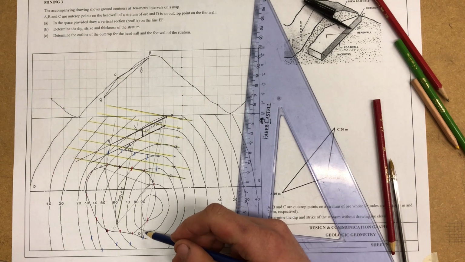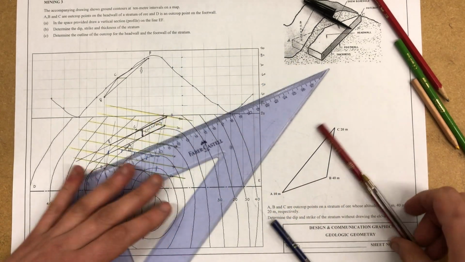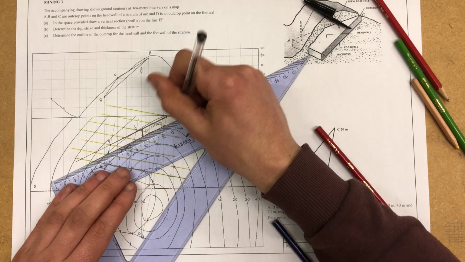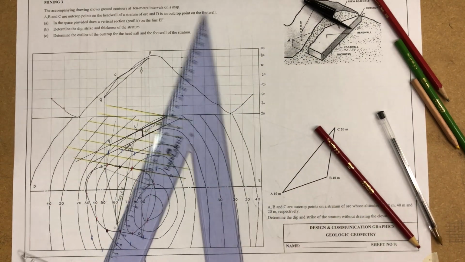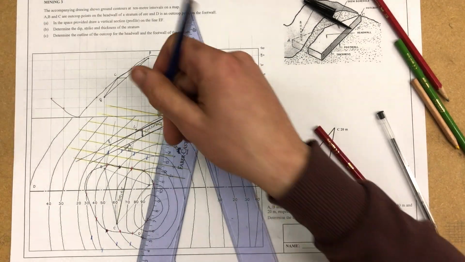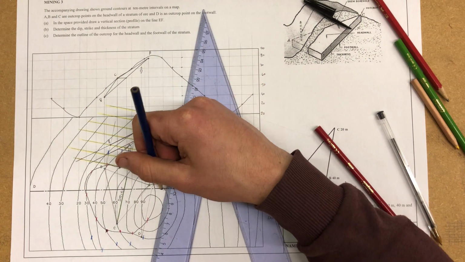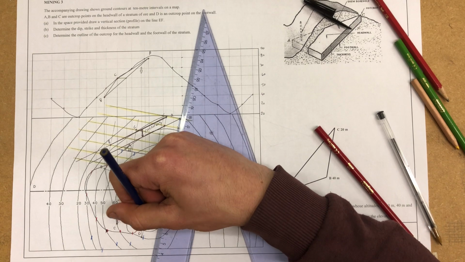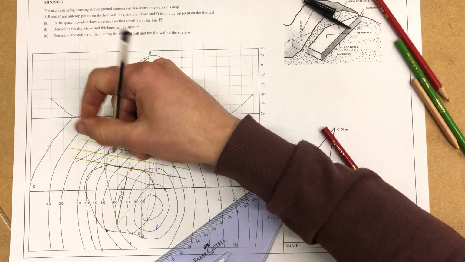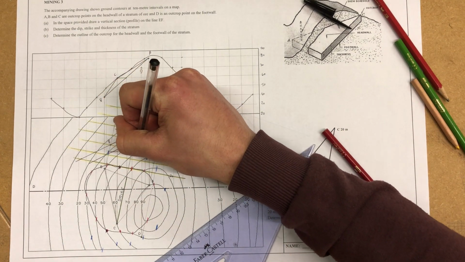So 70, does it go up to 80? It does. I'll just extend it up to 80. So right down here, there's 80, and there's 80. Okay, and you can go back and join the blue points up.